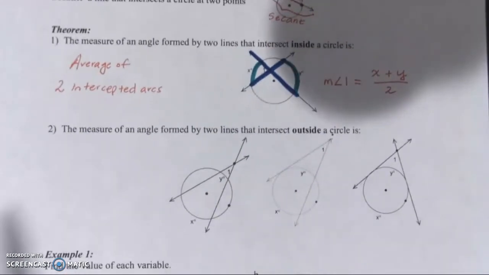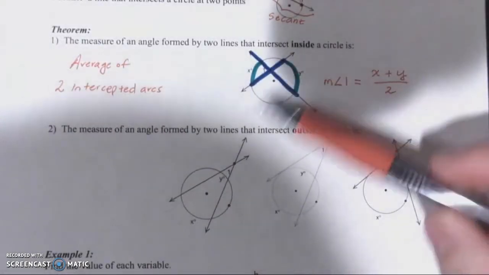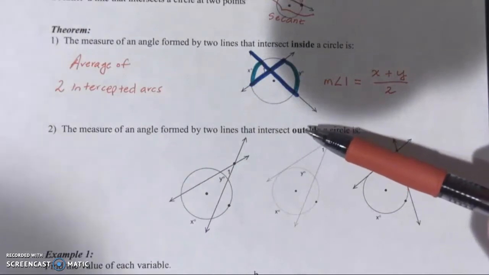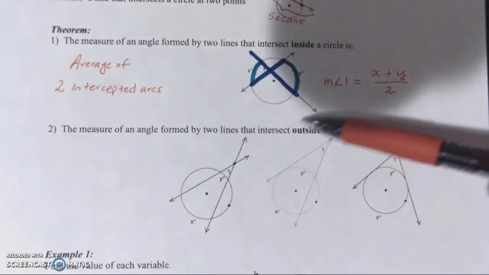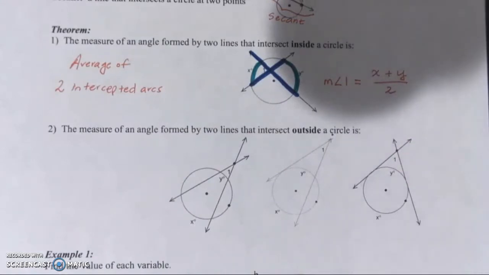But as you're going to see, we're starting to get angles that could be in different places in relation to the circle. Months ago, we talked about central angles, and then in section 11.3, we talked about inscribed angles. Now here's angles inside of a circle, and all of a sudden we have angles outside of a circle. The measure formed by an angle by two lines that intersect outside the circle is, well, again, we have two intercepted arcs.